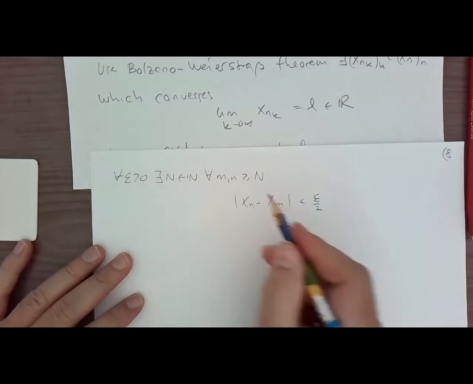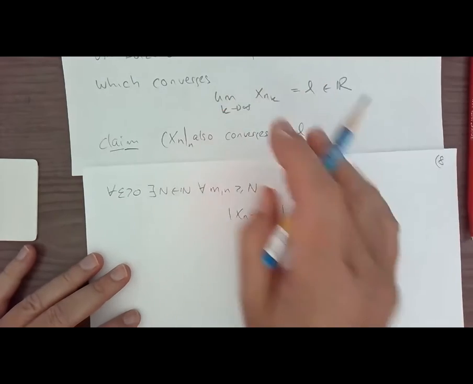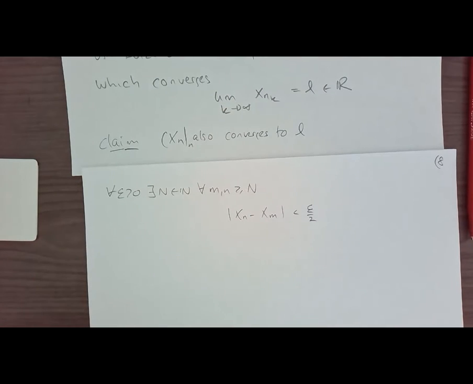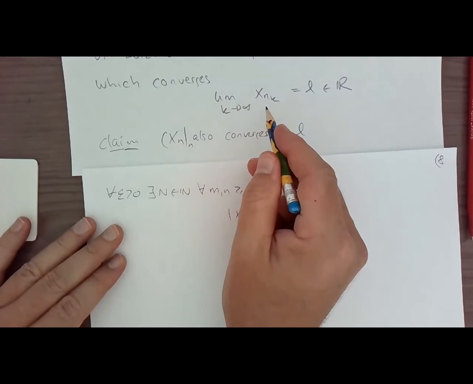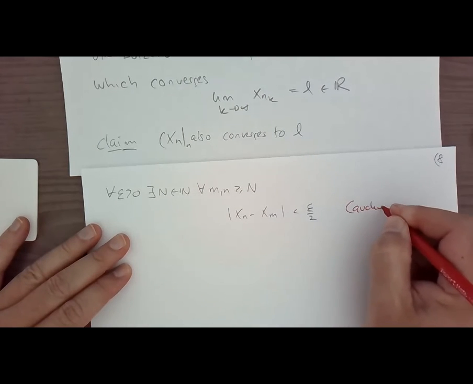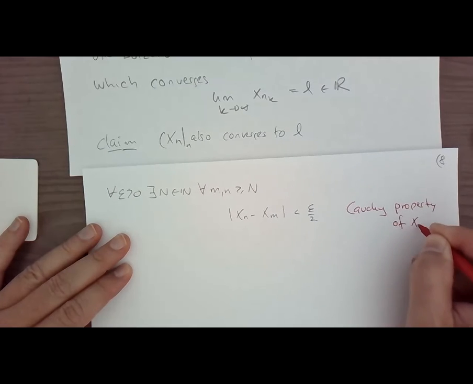It could be for any epsilon, so in particular, I could pick epsilon over 2. So when I'm bigger than N, this is going to happen. So this is the Cauchy property of x_n.